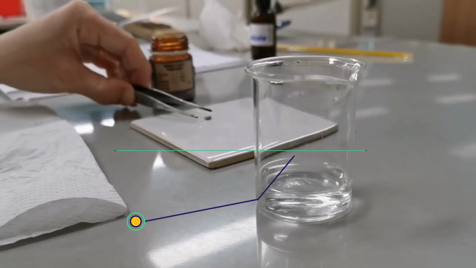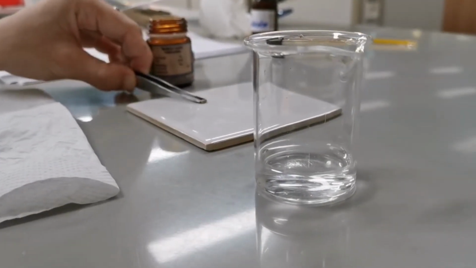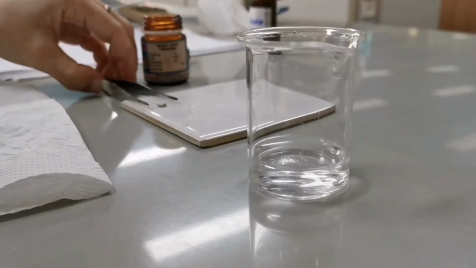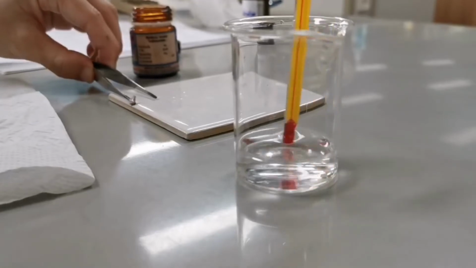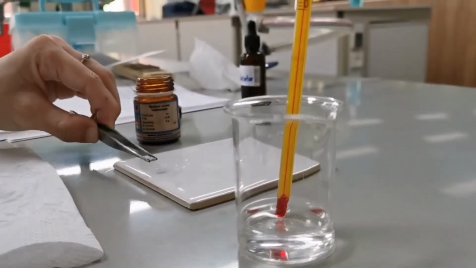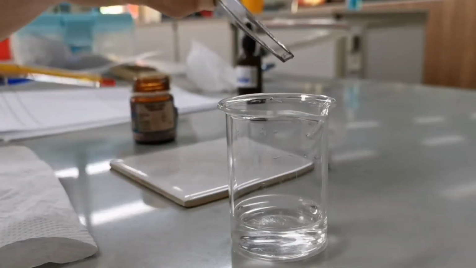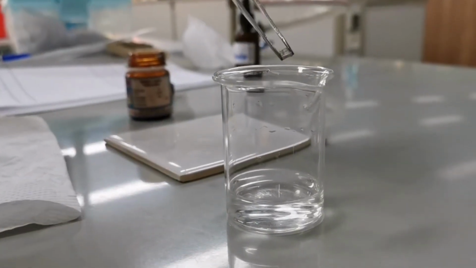So now the color of distilled water is clear colorless because pH is 7. Thermometer ready. The sodium metal.